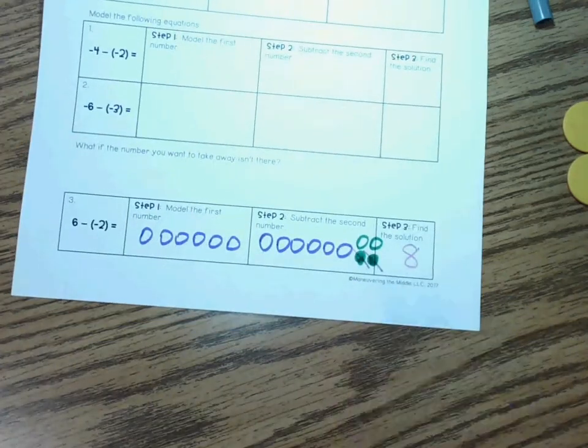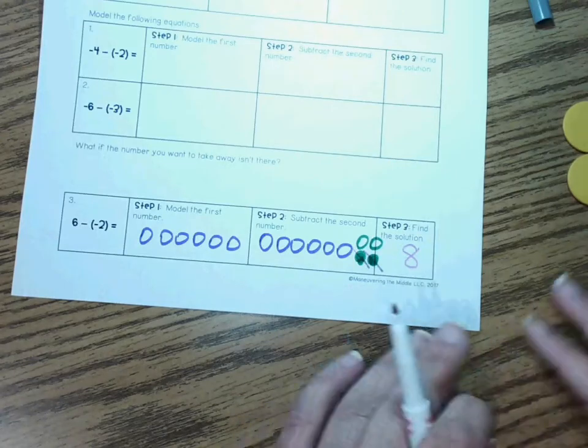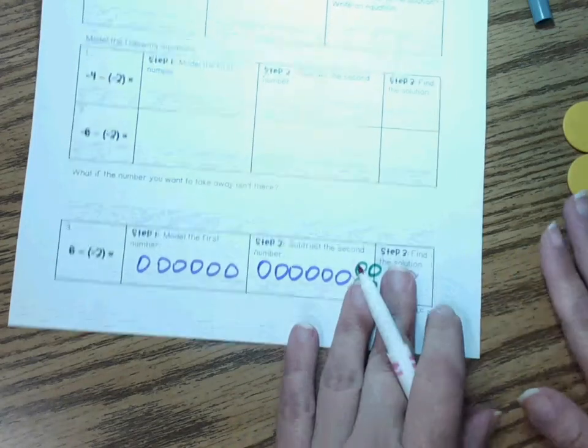Now again, I understand that it's a little bit outside of your comfort zone at first, but once we start using these more often and you see it more often, then you're going to develop an understanding. So don't get upset if you don't understand it right away. Let's flip our paper over and look at the ones on the back.